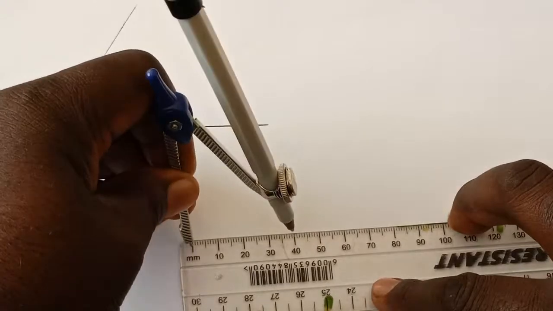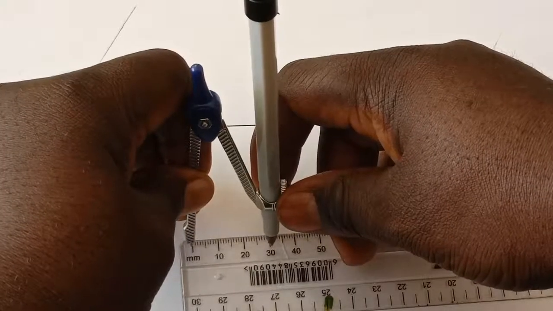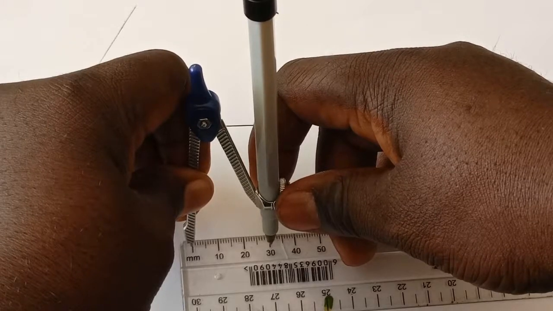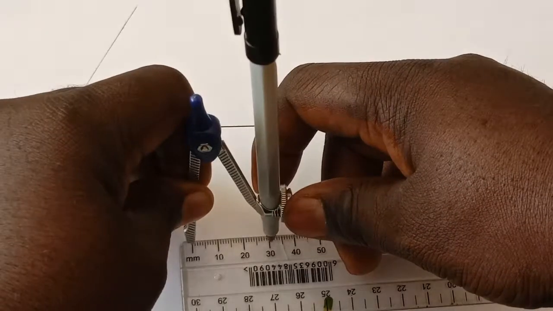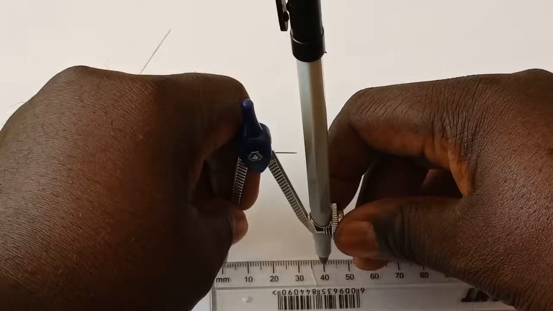Now we are measuring the 30 and the 40 newtons. The 30 newton will be as shown. Then this is the 40 newton.